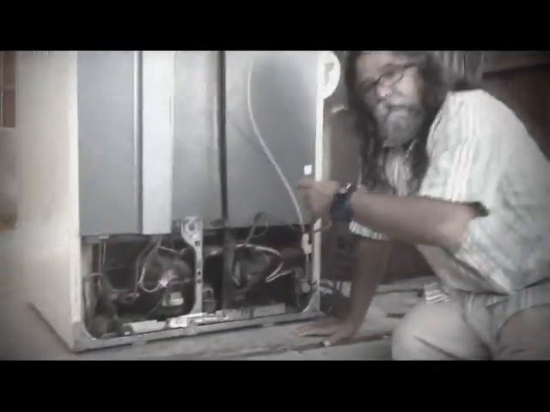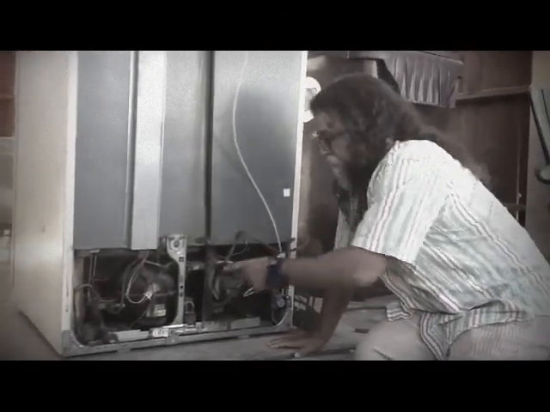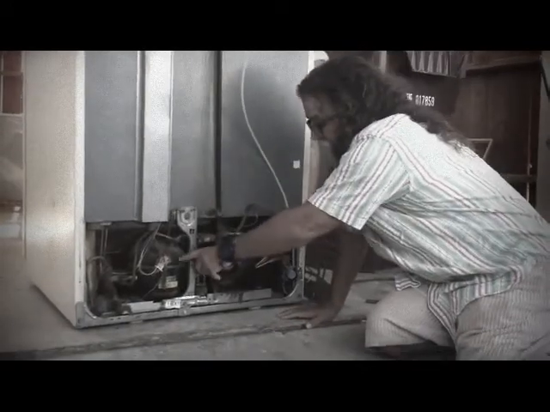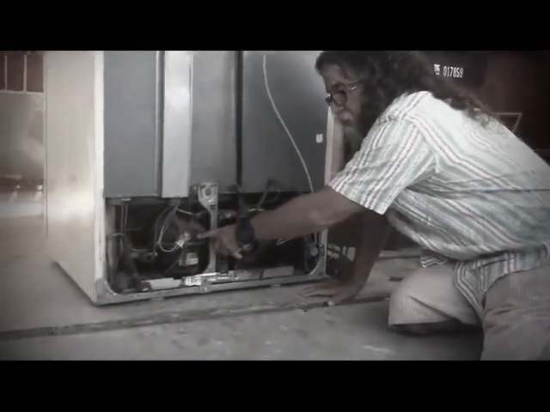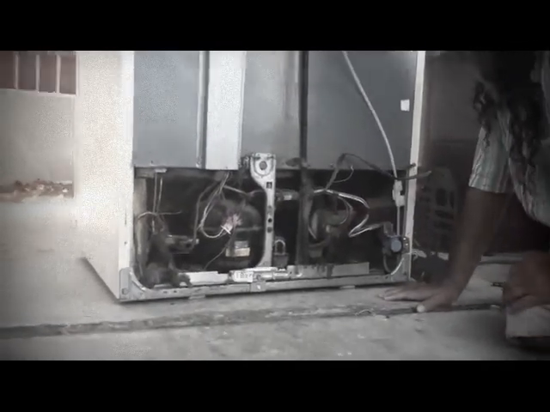refrigerant. And I'm going to talk about the refrigeration process in another video, but basically all that heat that was in here is being removed through this unit here. It's called a compressor, in conjunction with the other components.